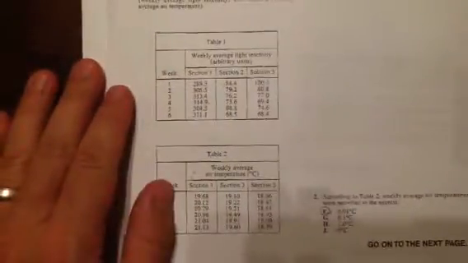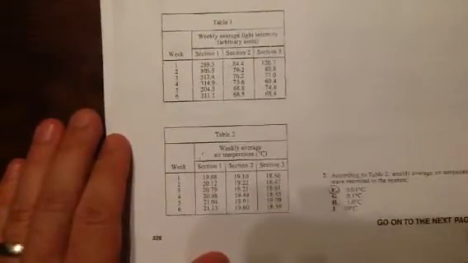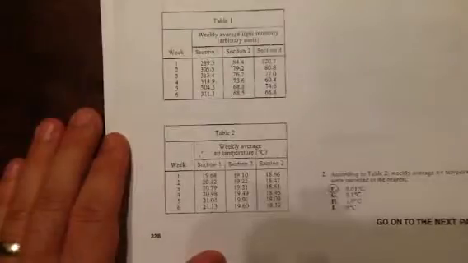Alright, this first passage deals with looking at light intensity and average air temperatures in a greenhouse that was trying to grow food for a hypothetical long space voyage. Right away you can see that section 1 has significantly higher average light intensities than section 2 or 3, and then in table 2 the weekly average air temperatures are pretty roughly the same. You got 18 to 21.